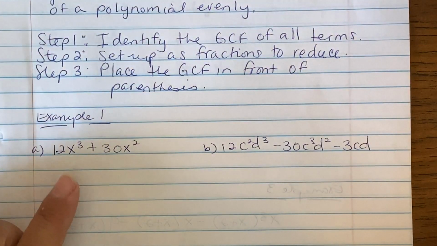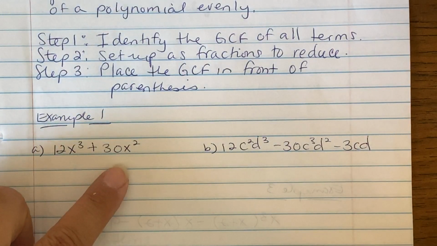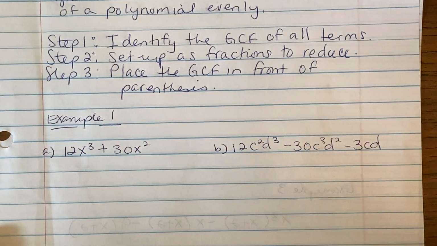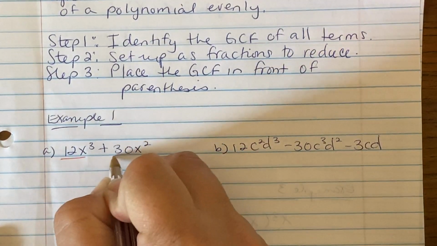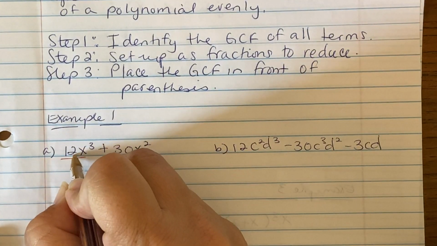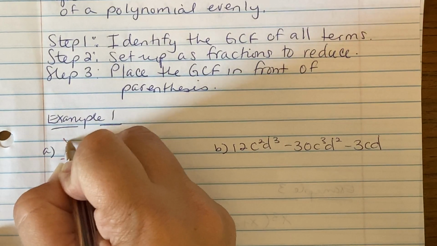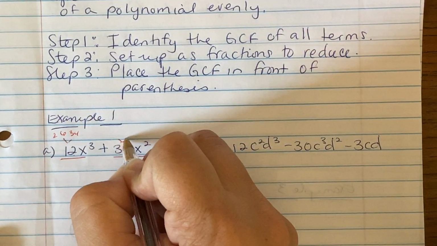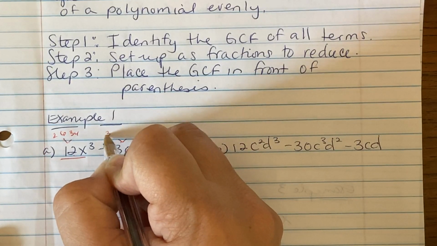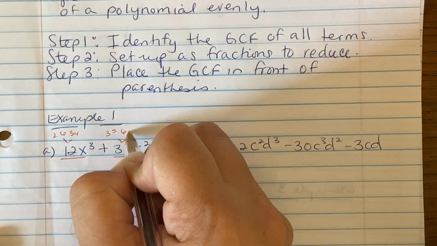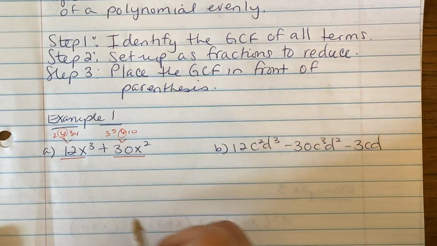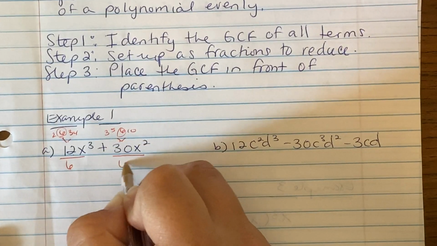So example 1, it says 12x cubed plus 30x squared. So we need to find a number that is common to 12 and 30. So you're going to put division lines underneath. Factors of 12, we have 2, 6, 3, and 4. 30, we have 3, 5, 6, and 10. Notice that the biggest number they share in common is a 6. So I'm going to use a 6 in the denominator.